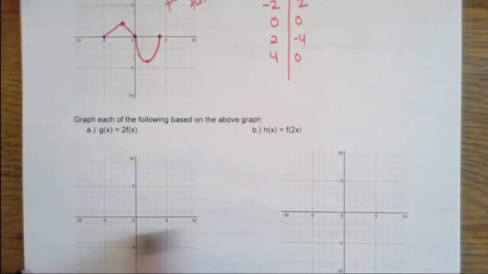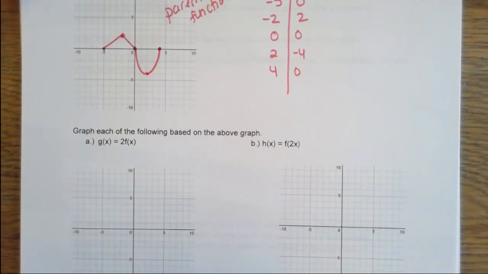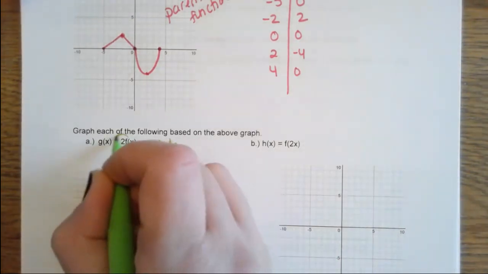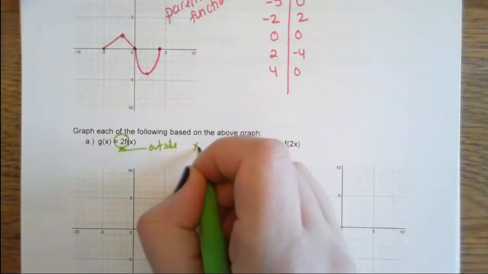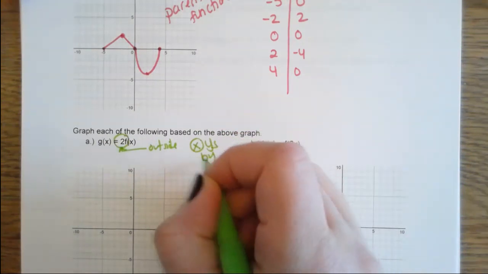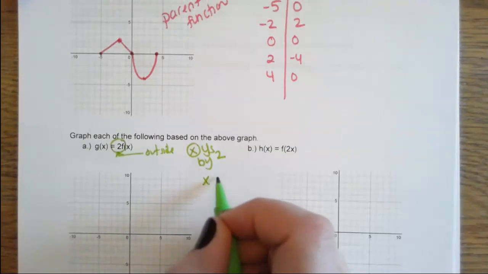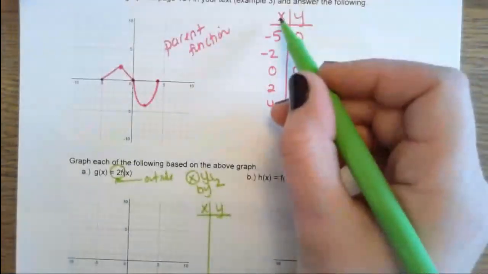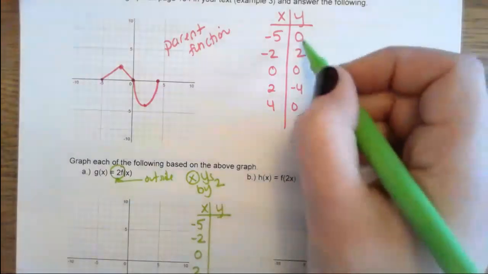All right, I'm not going to redraw the parent function here, but we'll use it. So again, I'm going to do 2 of these changes here. So the first one, notice how it is an outside change. Right, you have that 2 on the outside. Outside changes are the easier ones. All you're going to do is multiply your Y values by whatever this is. So in this case, it's 2. So I take my original data, the X values stay the same, but the Y values are going to get multiplied by 2.